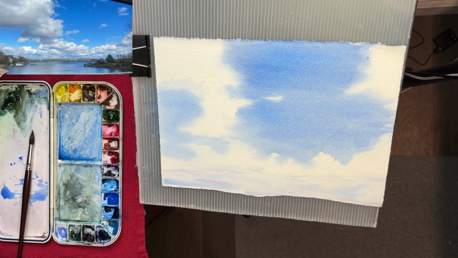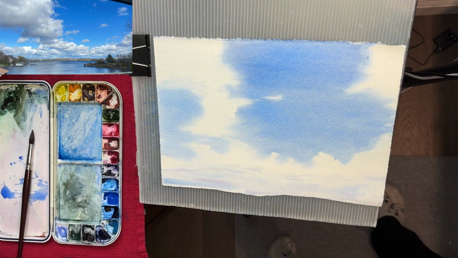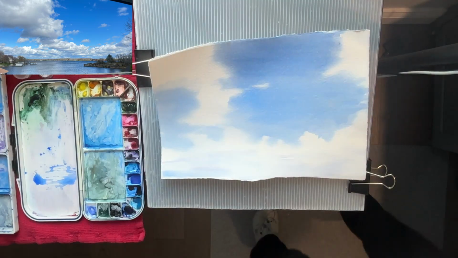Yeah, it's not so bad. Okay, so we let that dry and then we'll proceed on to the clouds themselves.